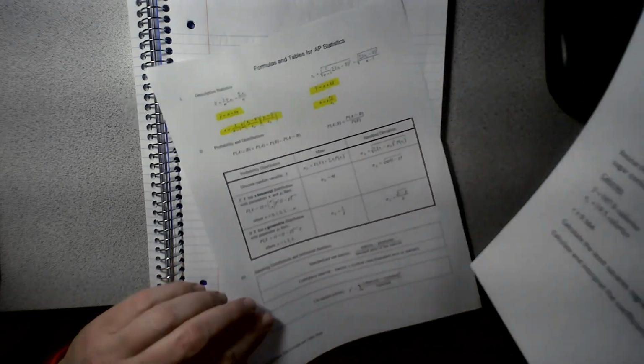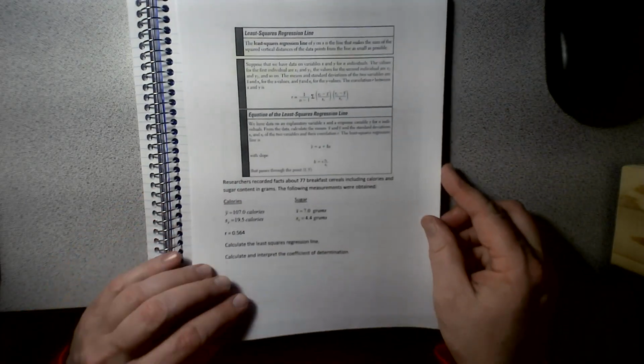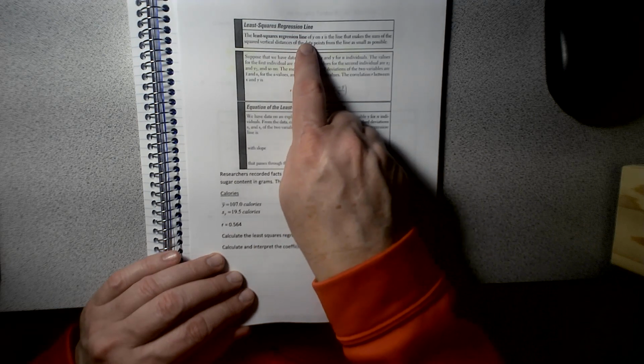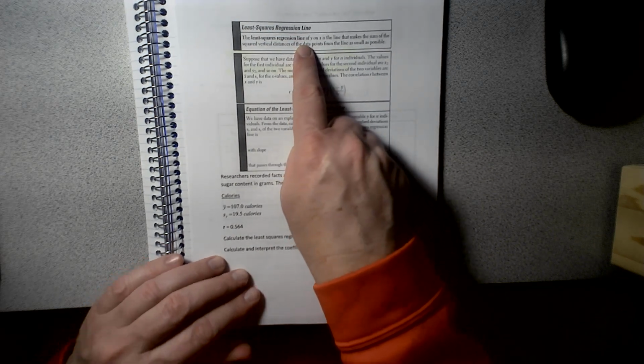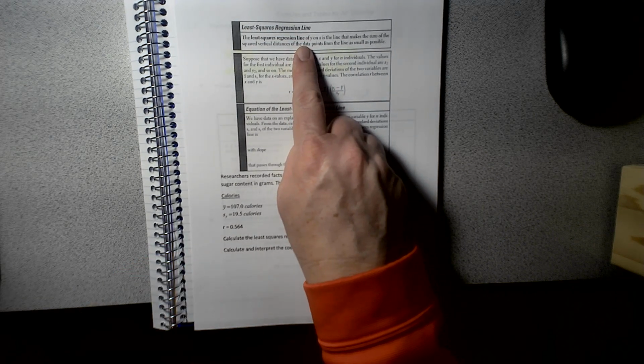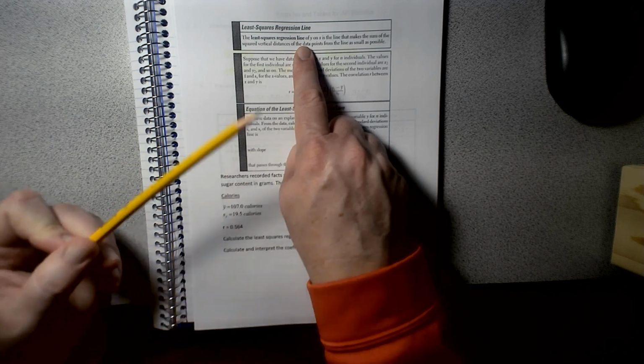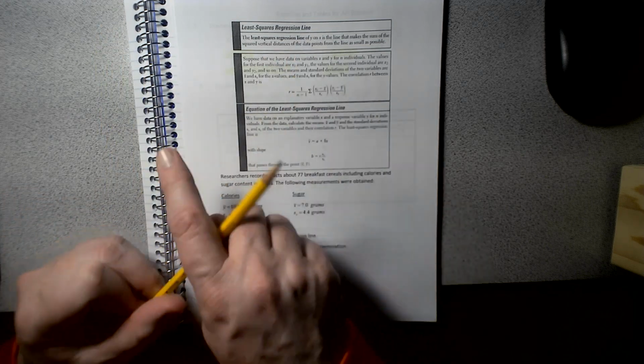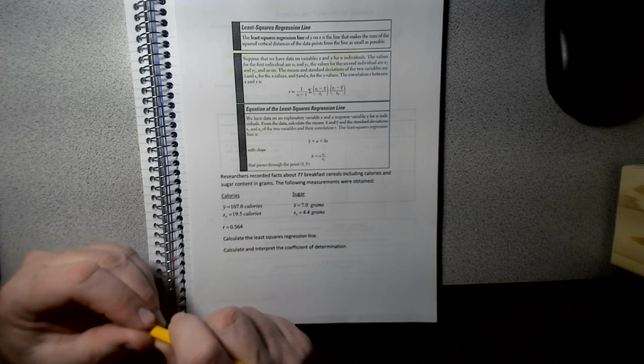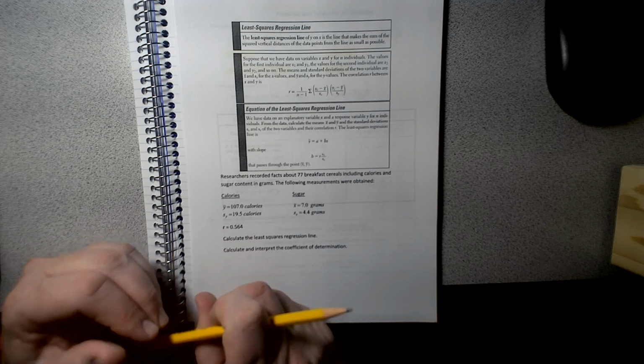We're starting with the first one here. So what's on this handout? It gives a definition of what a least squares regression line is. The least squares regression line of y on x is the line that makes the sum of all the squared vertical distances of the data points from the line as small as possible.